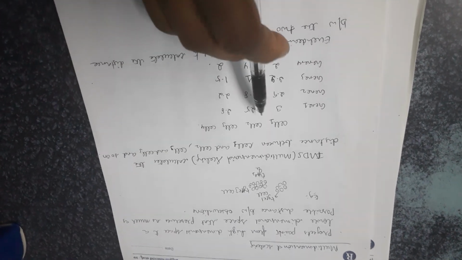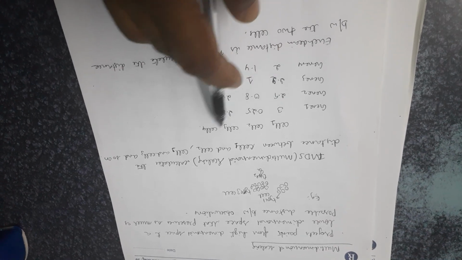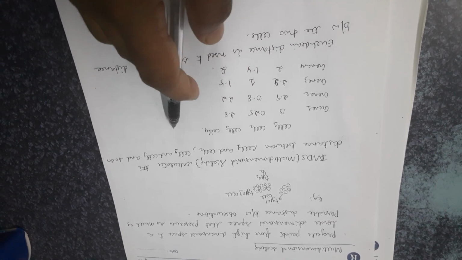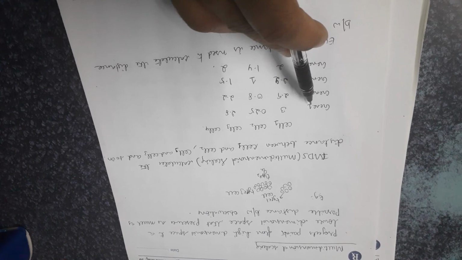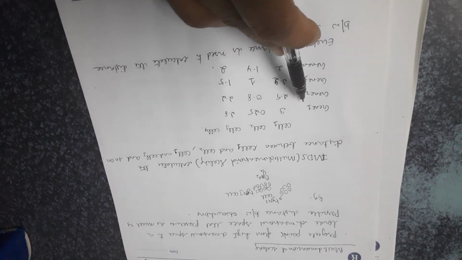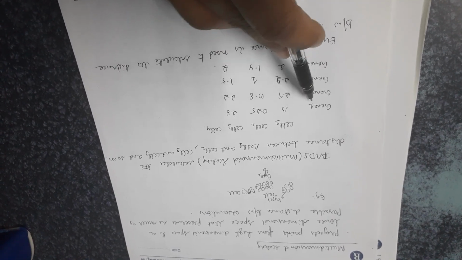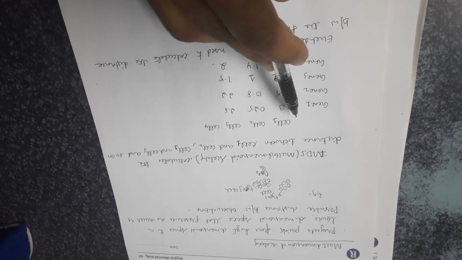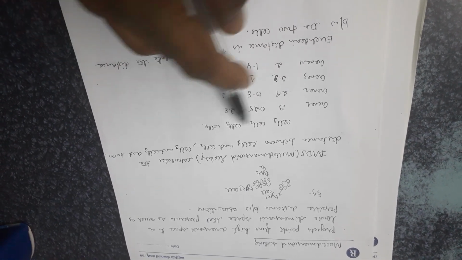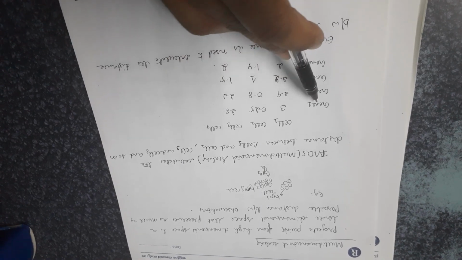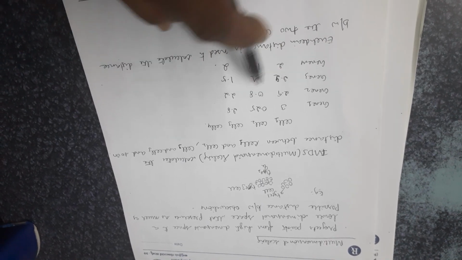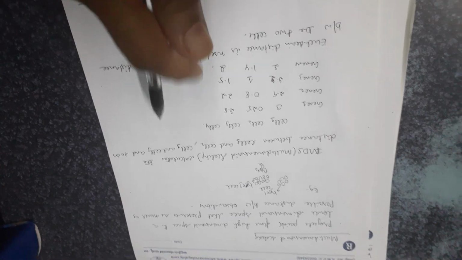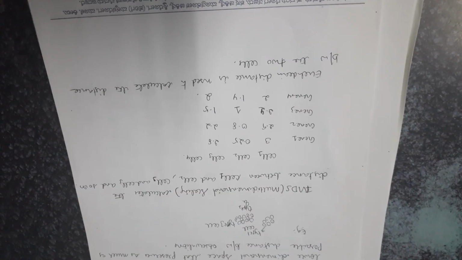Let us take a different example. Here different cells are there: cell 1, cell 2, cell 3, cell 4, cell 5. And different genes are there: gene 1, gene 2, gene 3, gene 4. For gene 1, its value in cell 1 is 3, and its value in cell 2 is this one, then cell 3 and cell 4. So we have multiple dimensions, multiple features for every gene. My aim is to reduce this to a low dimension.